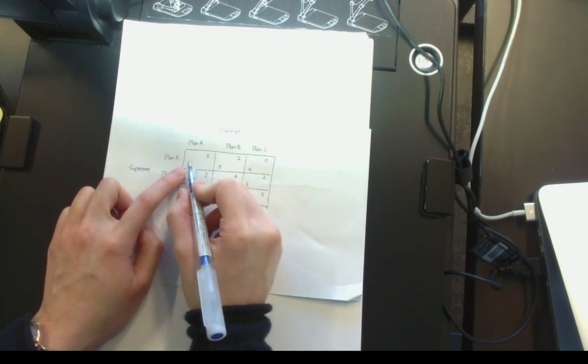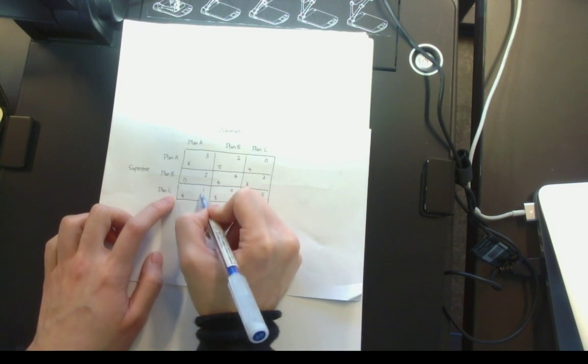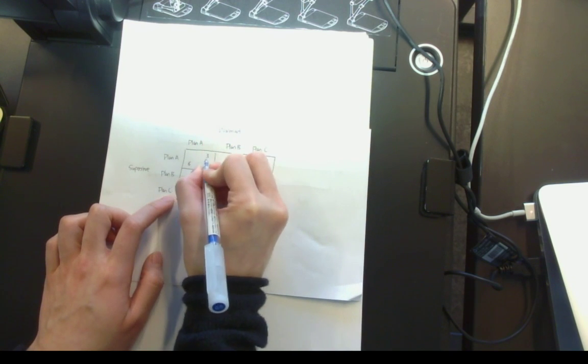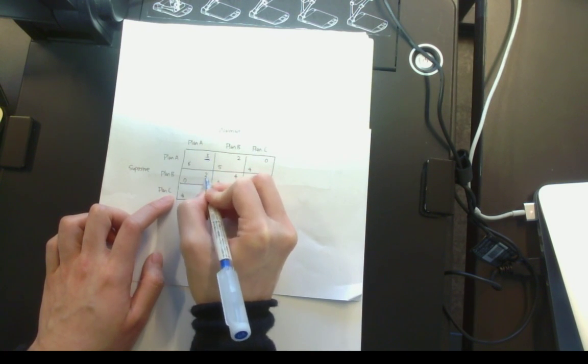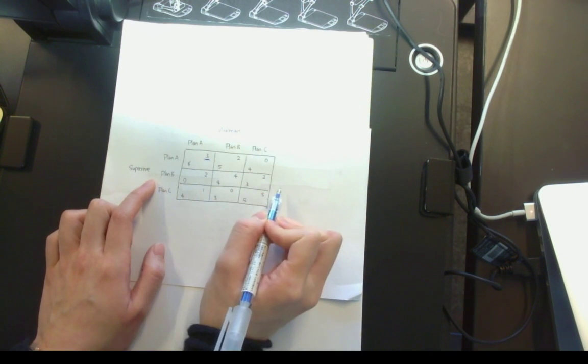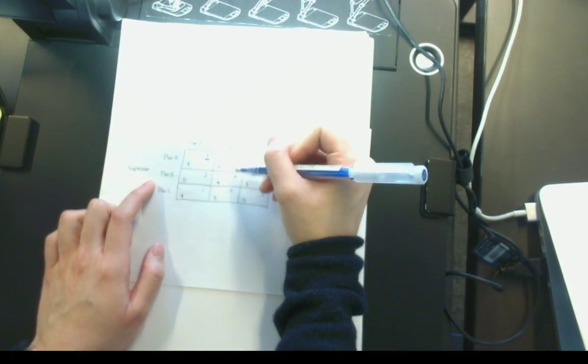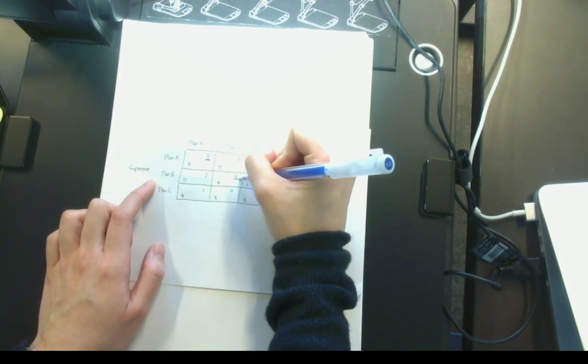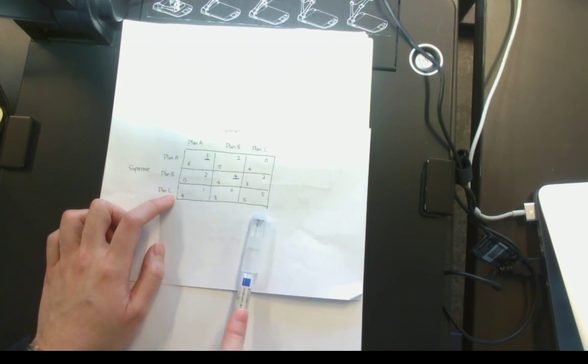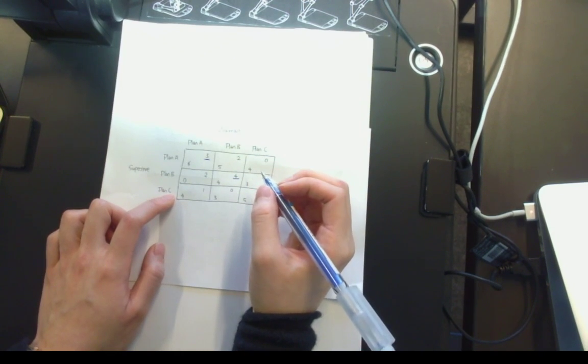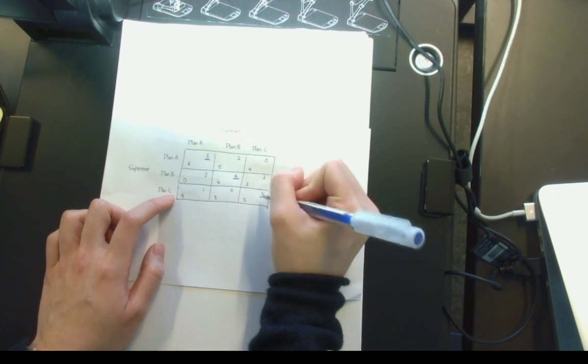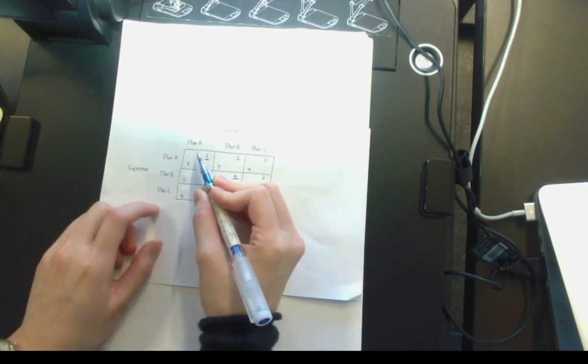How we solve this is, if Superstore picks plan A, it's Walmart's best response to also choose plan A because that maximizes profit compared with the other two plans. If Superstore chooses plan B, then it's Walmart's best response to choose plan B. If Superstore chooses plan C, then it's Walmart's best response to choose plan C because it maximizes profit. And using the same reasoning, we do it for Superstore.